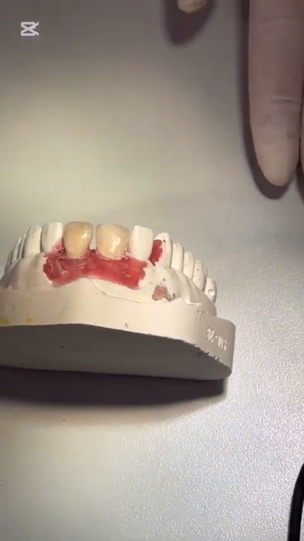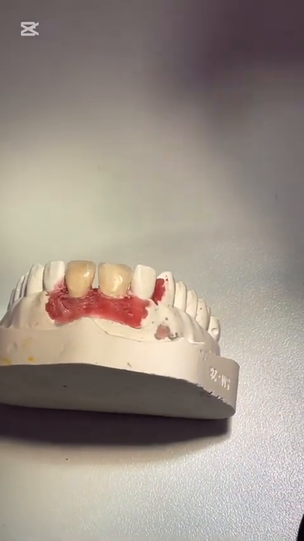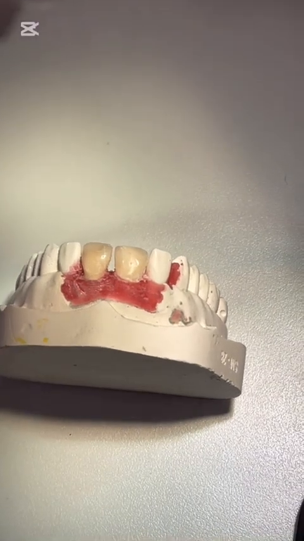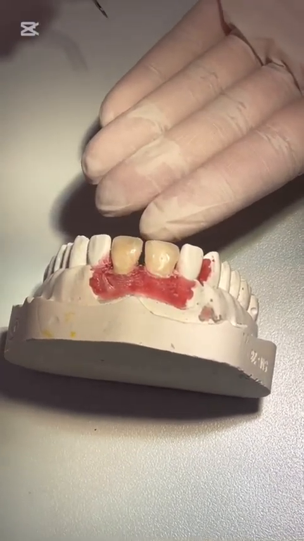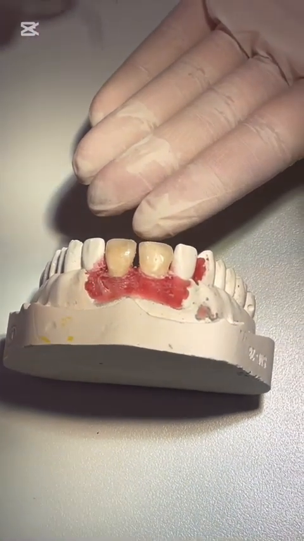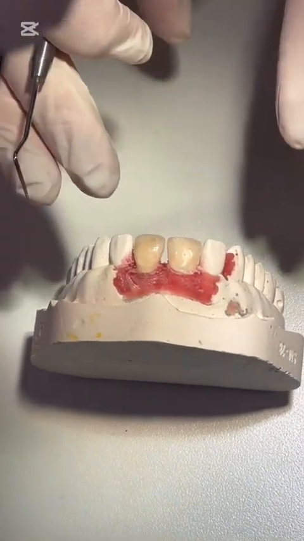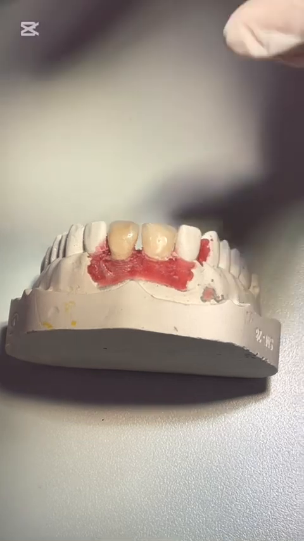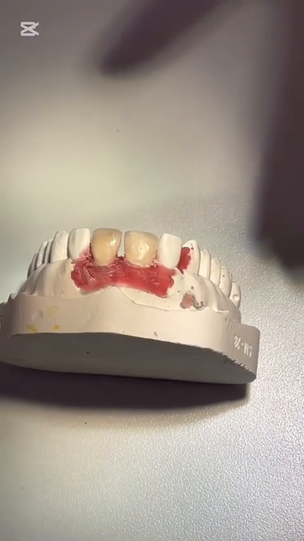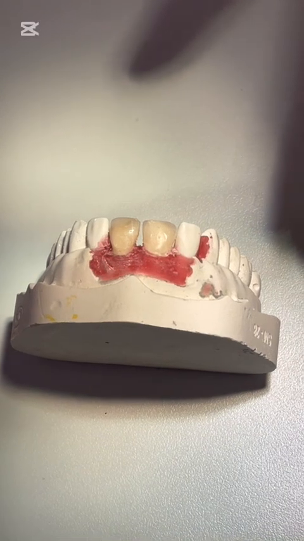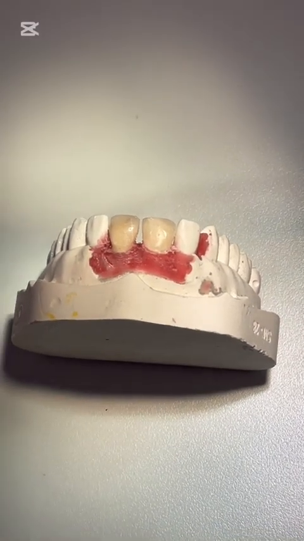How can I simulate? Simply by taking photos, using software programs, or sometimes by freehand mock-ups, like what I'm gonna do now, okay? Then you will present the results with the treatment procedures, with the approach, with the treatment plan to the patient, and then decide.